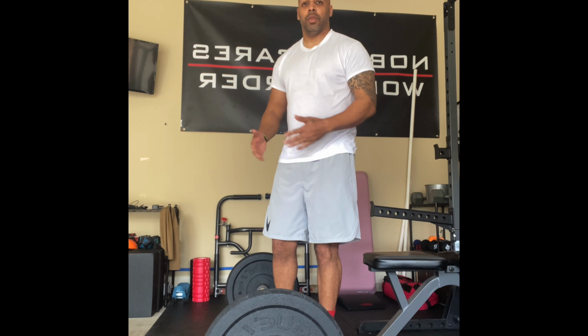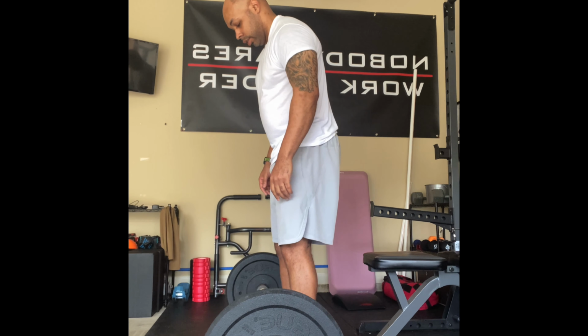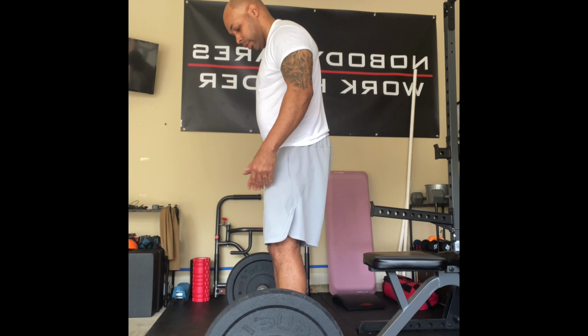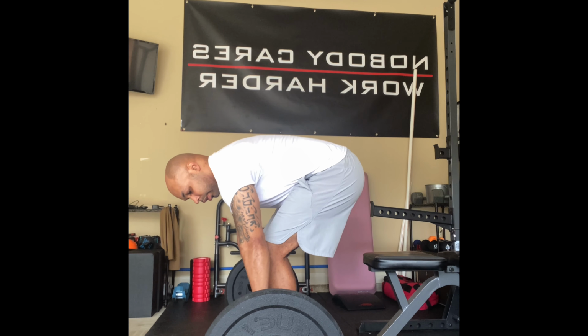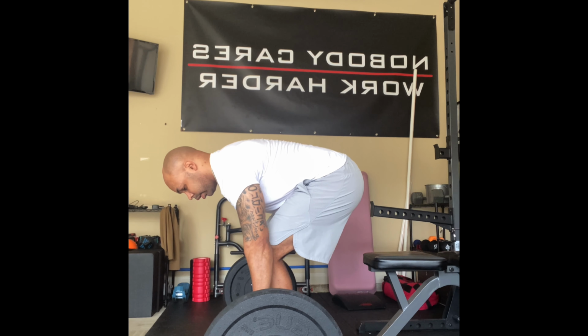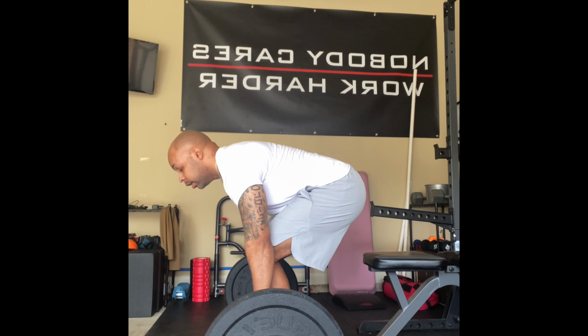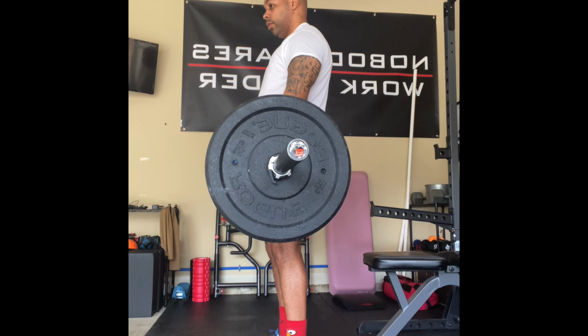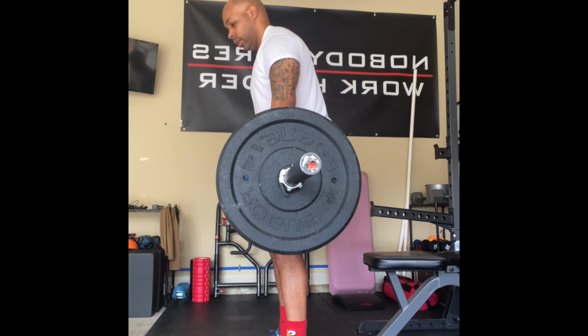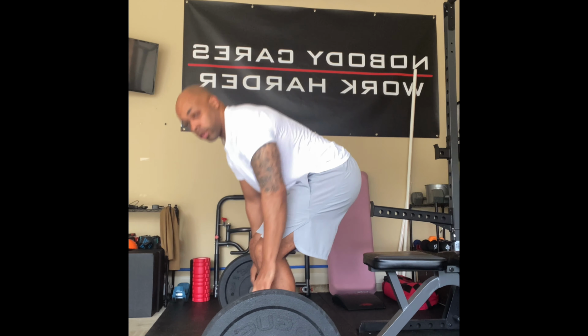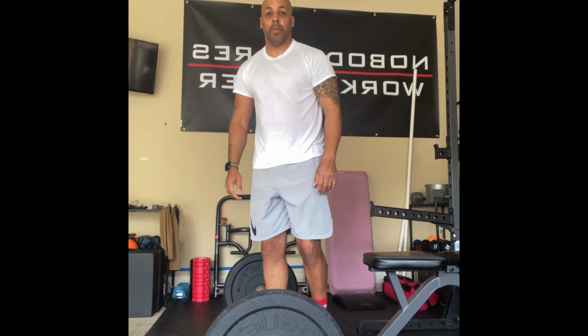To alleviate that issue from happening, what you're going to do is tighten your glutes, tighten your lats, and push your hips forward. So, to do that, I'm going to set myself, grab the bar really tight, add a little tension, engage my lats, stand straight up. Glutes are engaged, lats are engaged, hips are forward, and a straight vertical line on the descent.